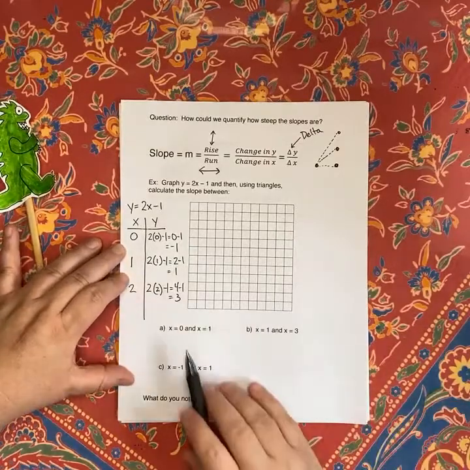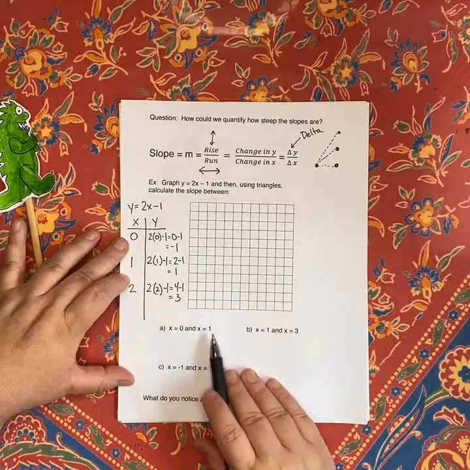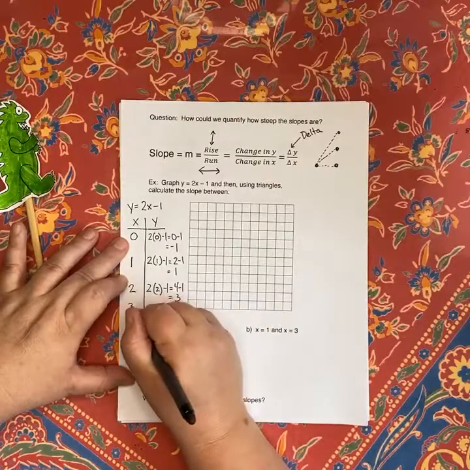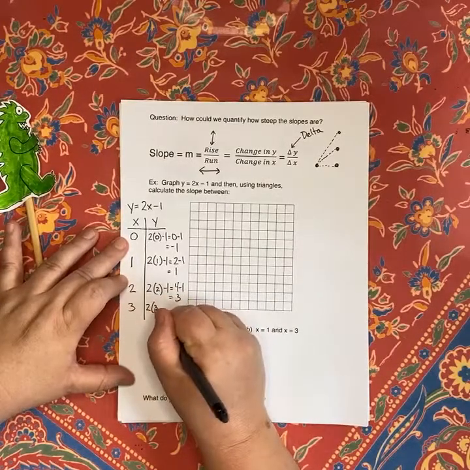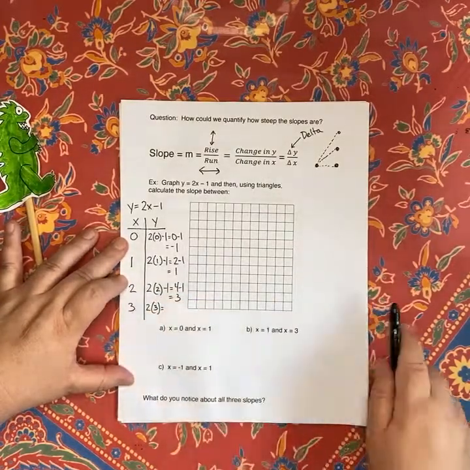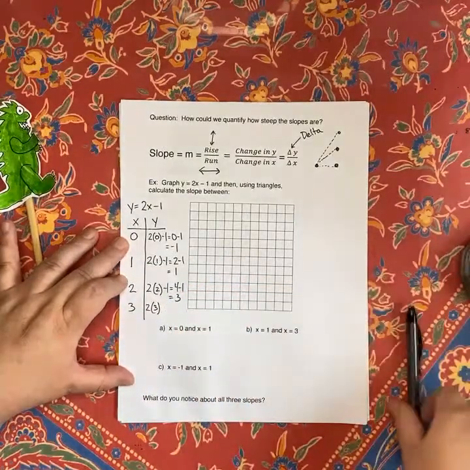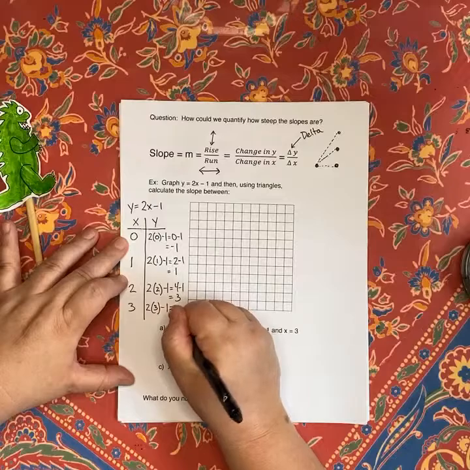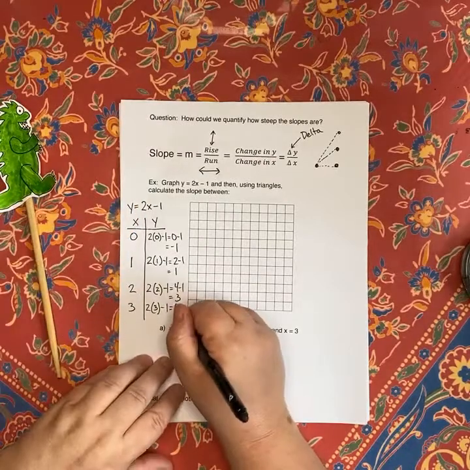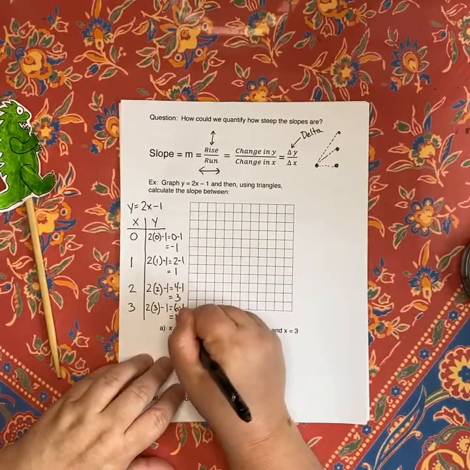Now let's see. x equals 0, x equals 1, x equals 2, x equals 3. 2 times 3 minus 1, following the formula. 6 minus 1, which is 5.